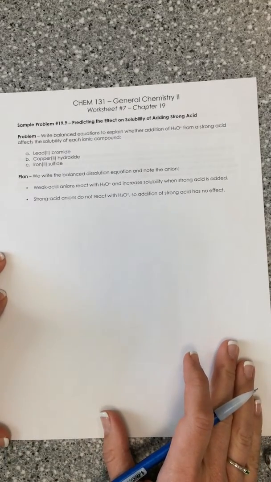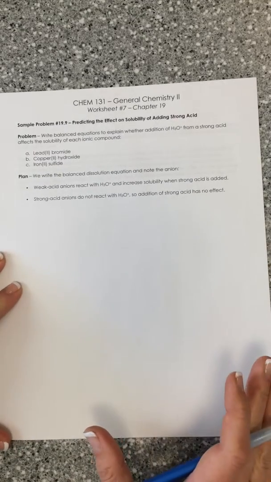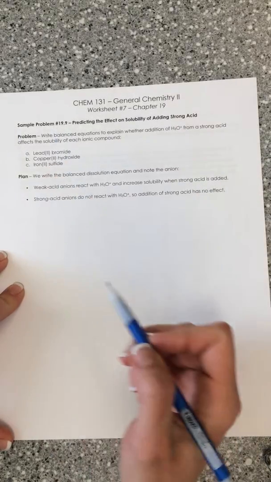So we've been working through equilibrium problems dealing with solubility. And so we're up to sample problem 19.9, but I just want to do a little review of some of the problems we've done before and just have you see that really we've done all these problems before. We're just applying them to a new system.